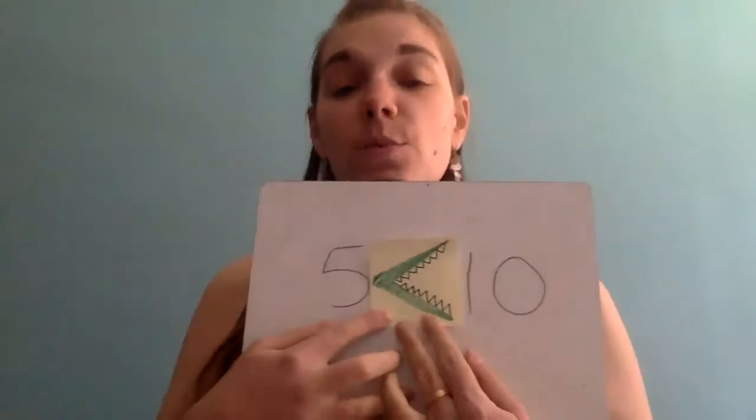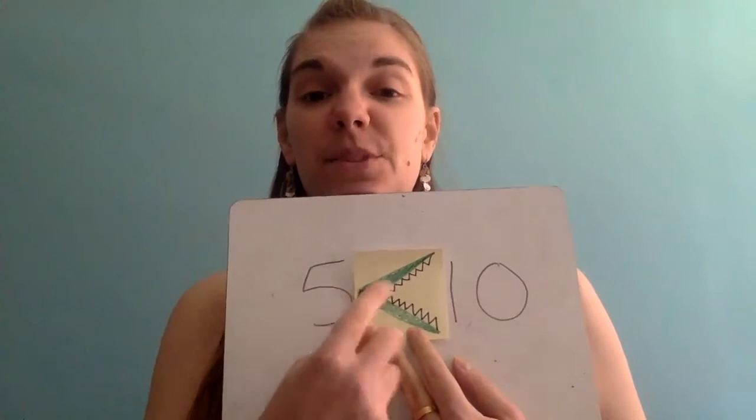So how I would say this is 5 is less than 10, because the smaller end of the symbol is there. If I had switched them around and I wrote 10 first and then 5, would the hungry alligator want to eat the 5?